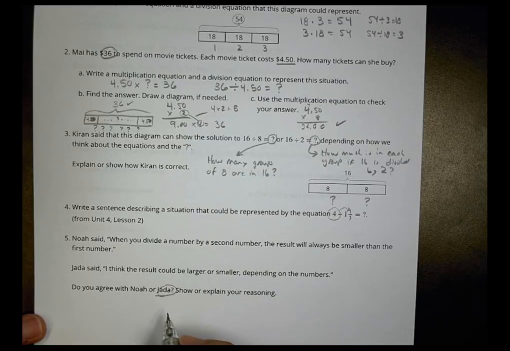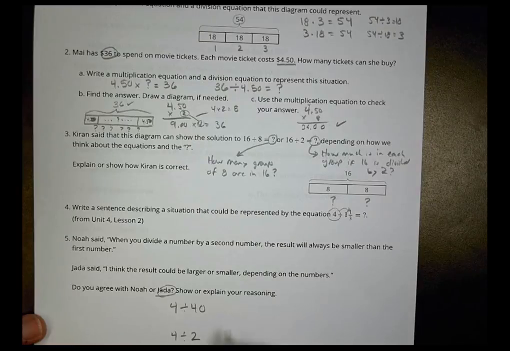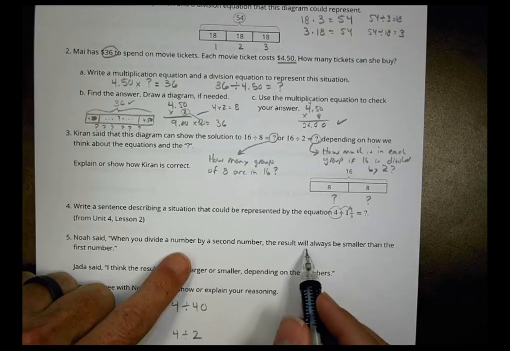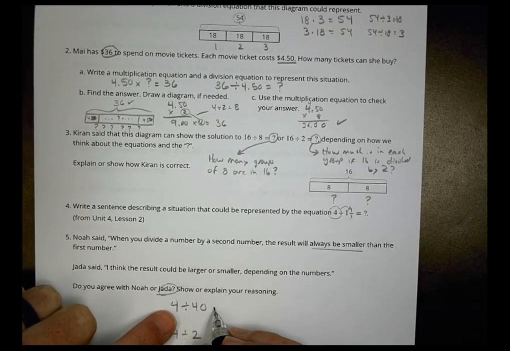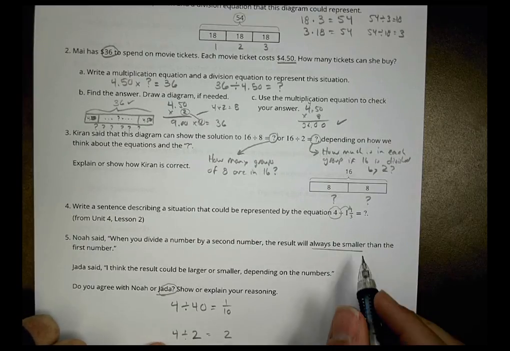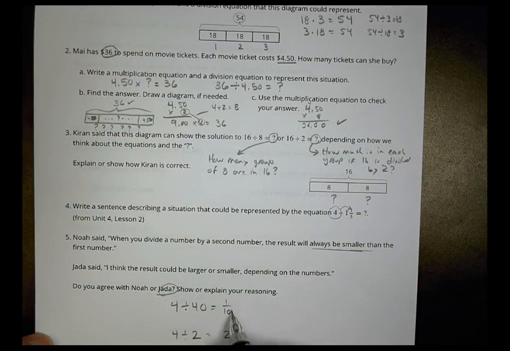And what we saw was that when you take a number like, we used 4 last time, right? We did 4 divided by 40, and we did 4 divided by 2 as our examples before. So when you divide a number by a second number, the result will always be smaller. Well, 4 divided by 40, that's smaller, that's 1/10. We do 4 divided by 2, then the answer here is going to be 2. Now he says always be smaller than the first number. In this case, yeah, they're both smaller than the first number. That's true, but is it always true?